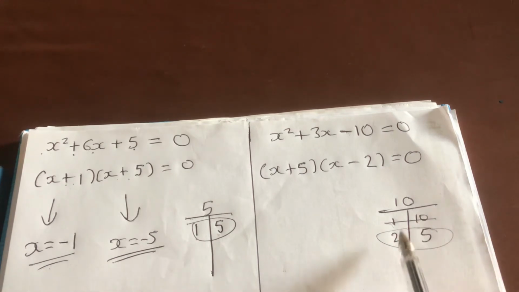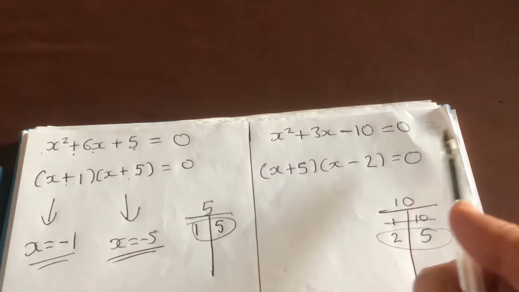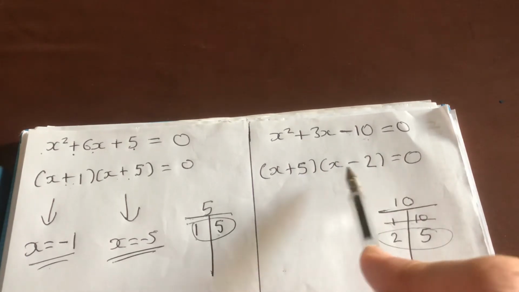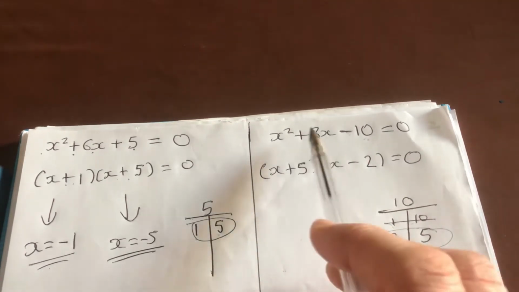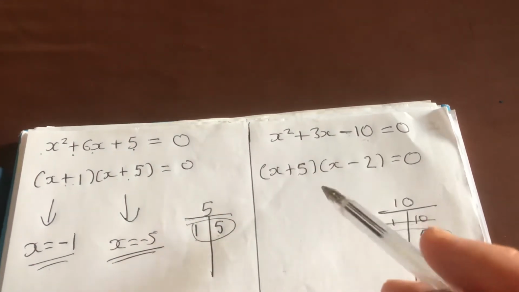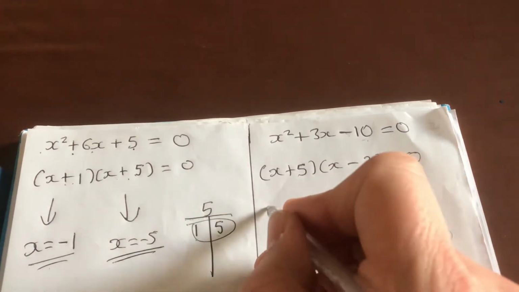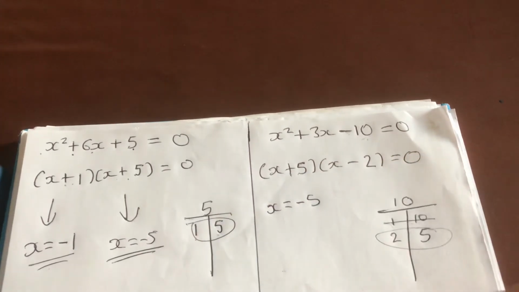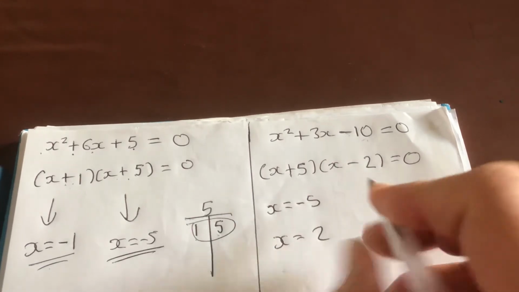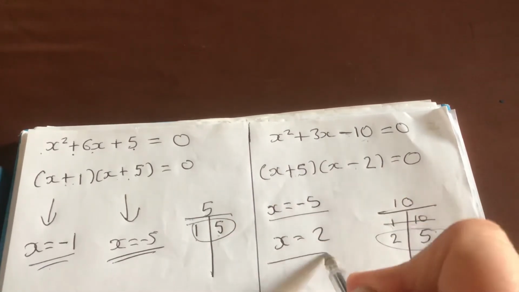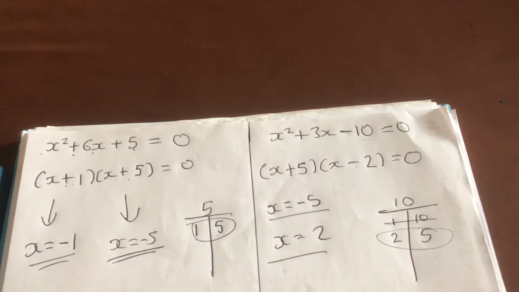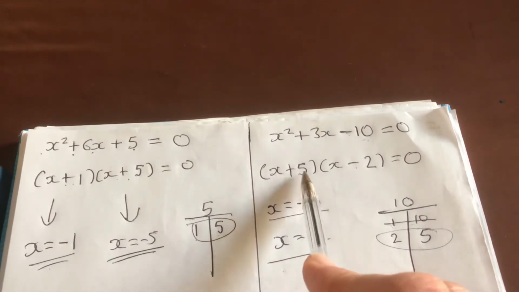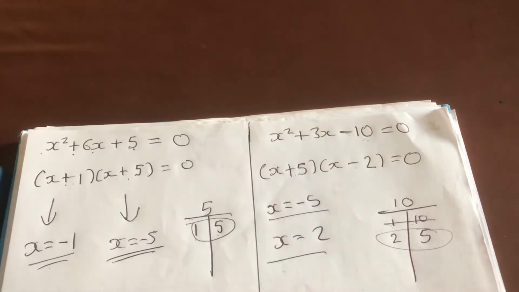So it's all about finding numbers that multiply to make the last bit here, so in this case 10, and either add or take away to make the middle bit. It all depends on these signs. The key is doing lots of examples. X equals -5, and then x equals +2. Remember, to get your solutions, you've got to make your brackets 0. To make that one 0, x will equal -5, and there x equals 2.